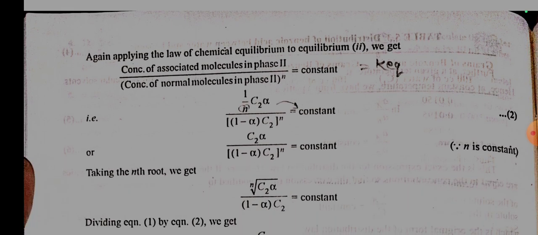Again, applying the law of chemical equilibrium to equilibrium 2, we get the concentration of associated molecules in phase 2 upon the concentration of normal molecules in phase 2 to the power n is equal to a constant: (1/n)C2α/((1 − α)C2)^n = constant, so C2α/((1 − α)C2)^n = constant.